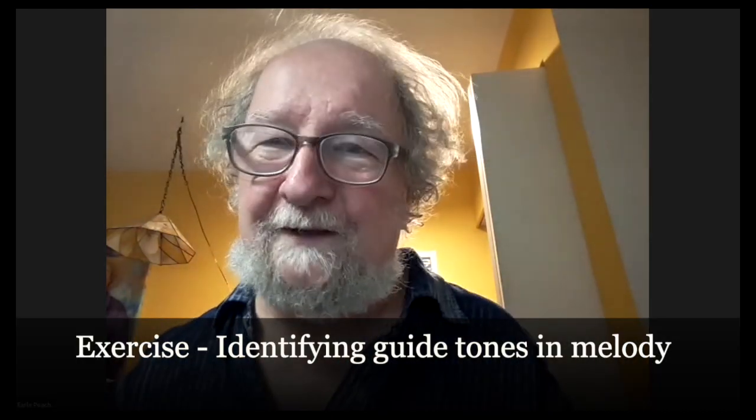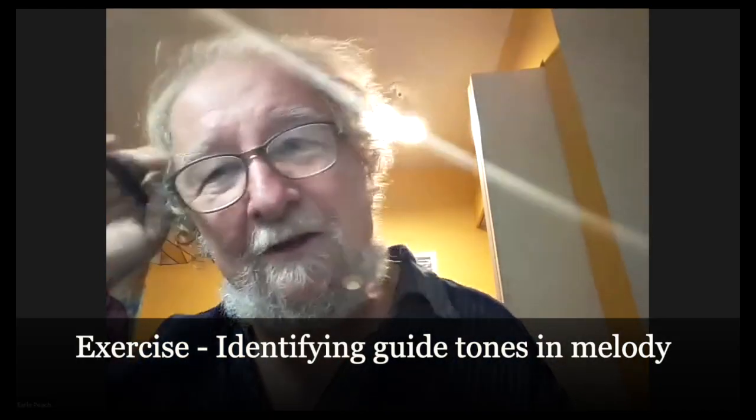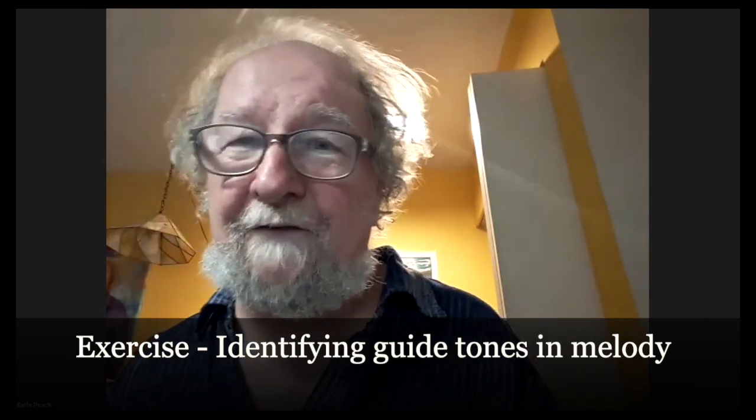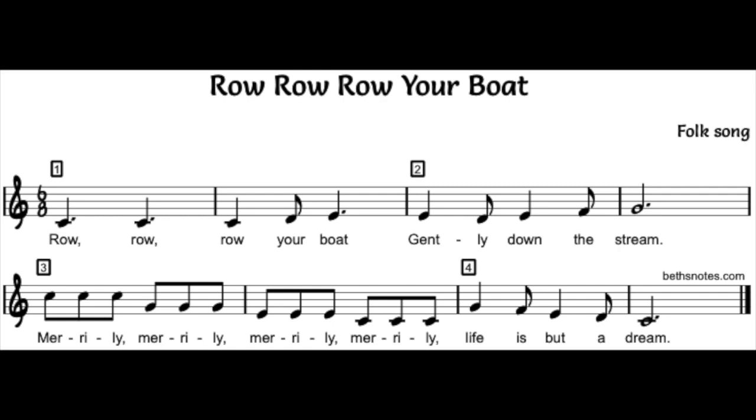I want to give you a little exercise in identifying guide tones in a melody. The tune I was thinking of is "Row, row, row your boat." Sing the melody, and then point out when you think that there's a really important note and not just a passing tone. Okay. Row, row, row your boat, gently down the stream. Merrily, merrily, merrily, merrily, life is but a dream.